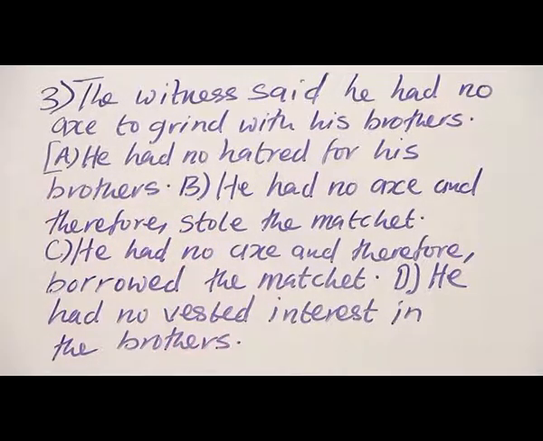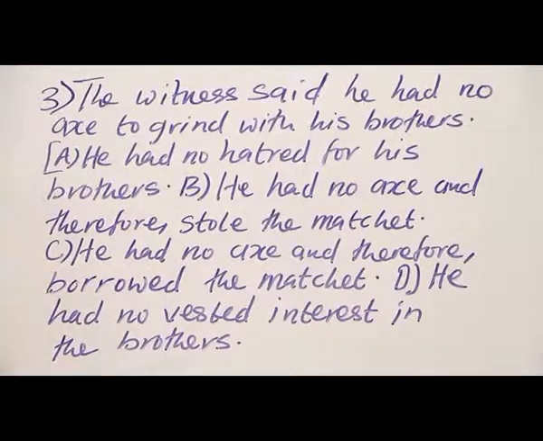He had no axe, and of course remember the meaning of the idiom. Let's see. He had no axe and therefore borrowed the machete. That is still in the neighborhood of B. It's just that one is stealing and the other borrowing. So we remove C.